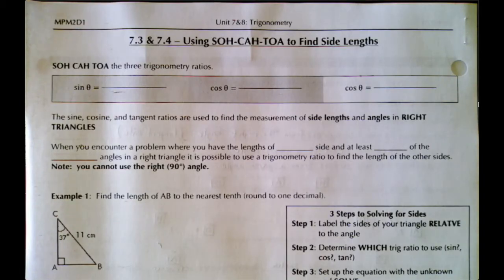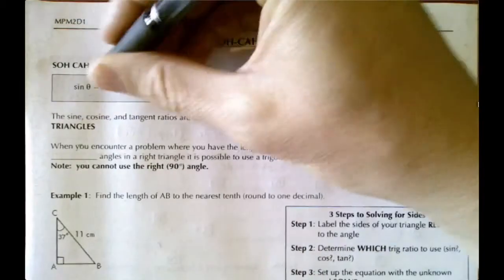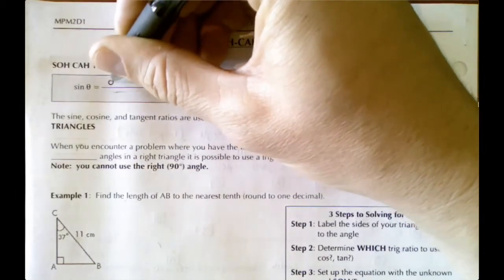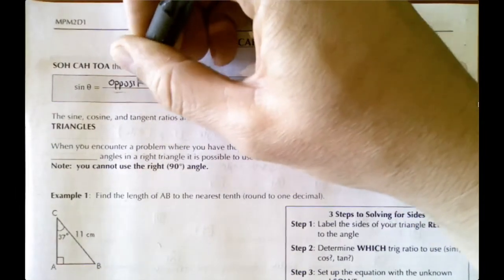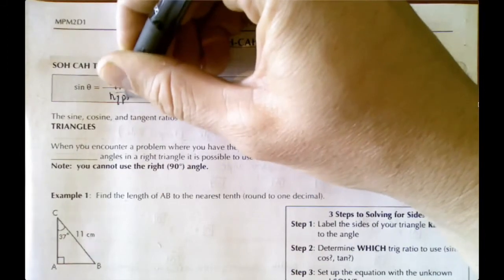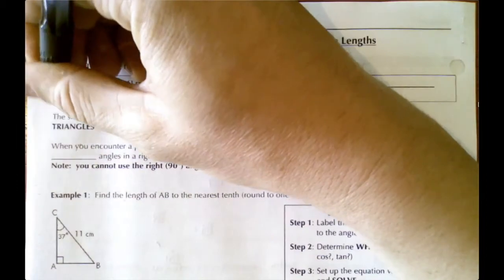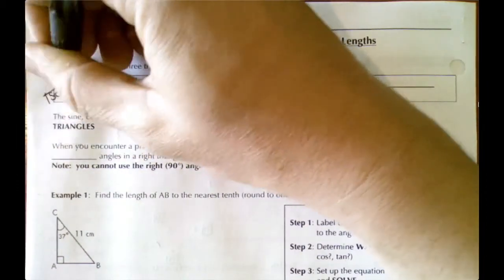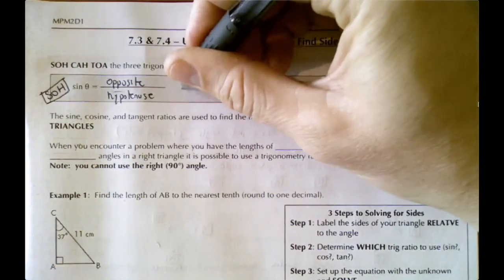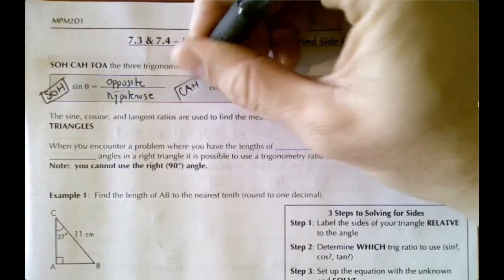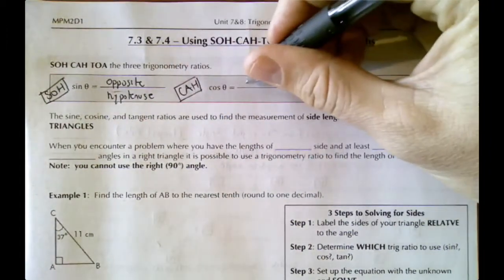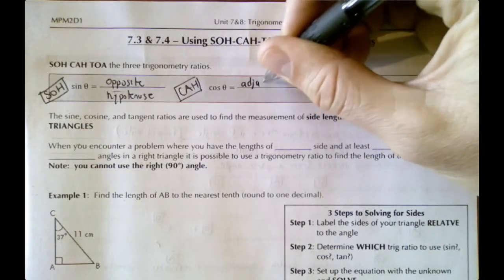This is part 2 of lesson 7.3 and 7.4, and we're going to use SOH CAH TOA to find side lengths. If you remember, there are 3 trig ratios. Sine theta equals opposite over hypotenuse, that's the SO part, SOH. The CAH part is cos equals adjacent over hypotenuse.